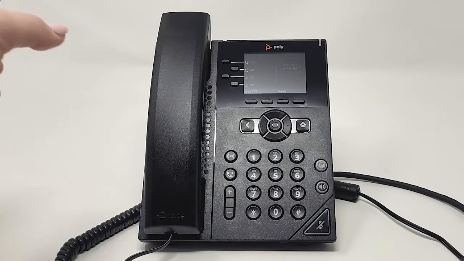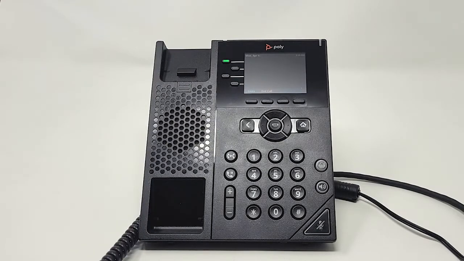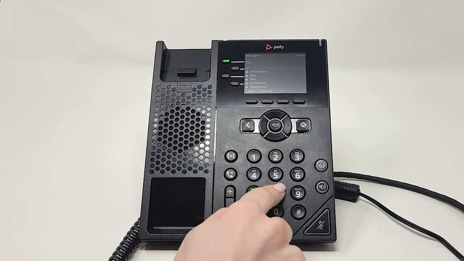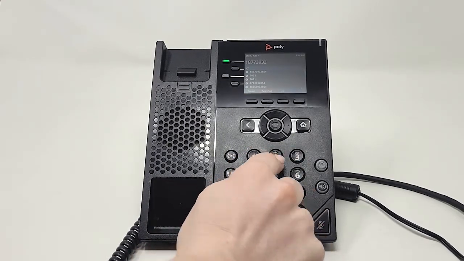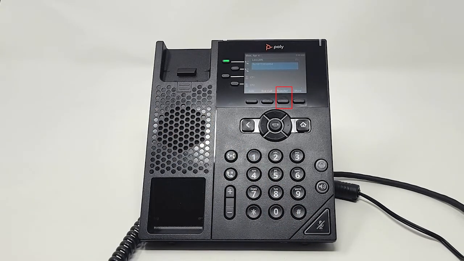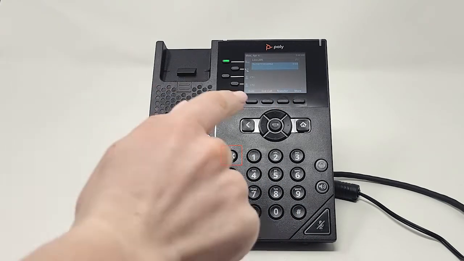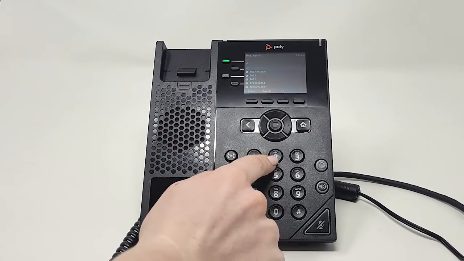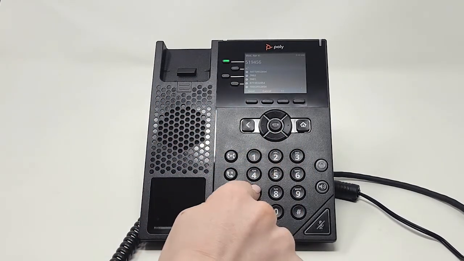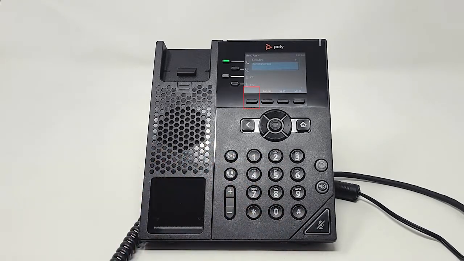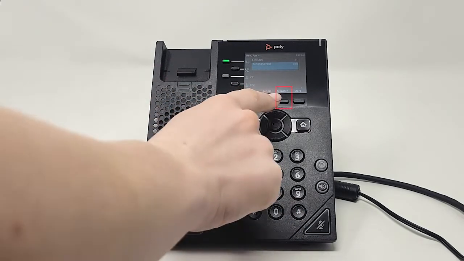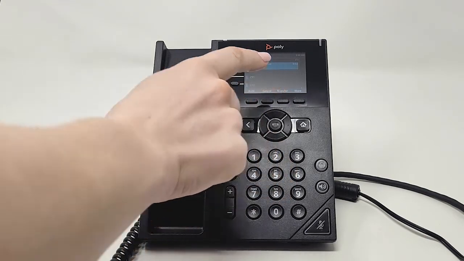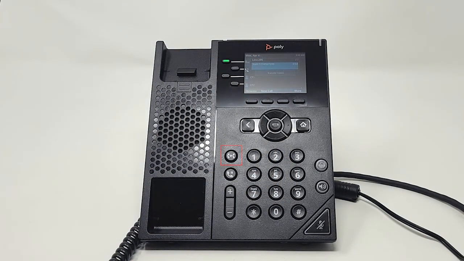To transfer an active call to another extension or external number using the default warm transfer, during an active call, press the transfer function key or the transfer button. This will automatically place the active call on hold and you will hear a dial tone. Dial the number of the party you wish to transfer the call to and press send. When you are ready to transfer the call, press the transfer function key or use the transfer button.